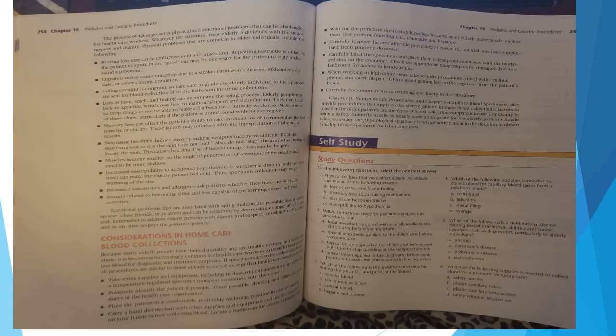Failing eyesight is common, so take care to guide the elderly individual to the appropriate seat for blood collection or to the bathroom for urine collections. Loss of taste, smell, and feeling can accompany the aging process. Elderly people may lack an appetite, which may lead to malnourishment and dehydration. They may tend to drop things or not be able to make a fist because of muscle weakness. Make a note of these clues, particularly if the patient is homebound without a caregiver. Memory loss can affect the patient's ability to take medications or to remember the last time he or she ate. These factors may interfere with interpretation of laboratory results.